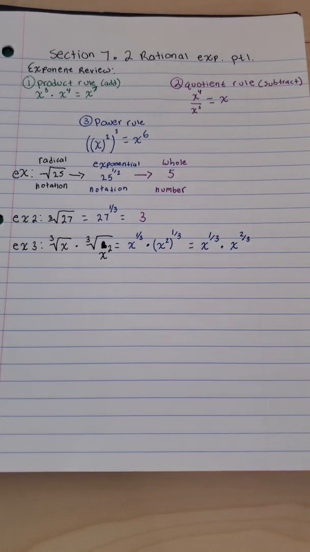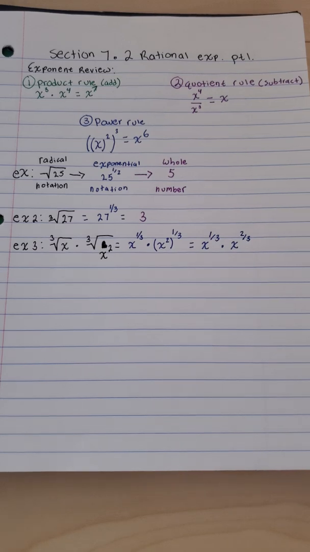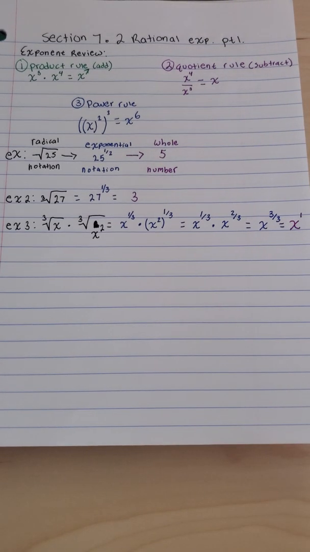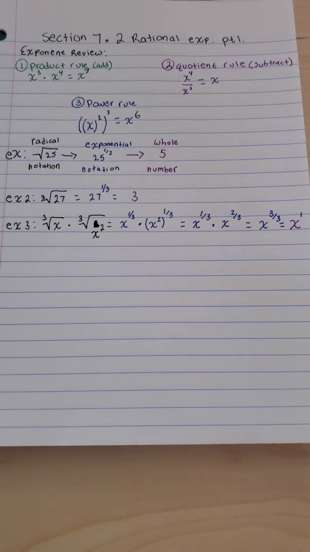So we're going to start with our power rule and convert x squared to the 1/3 to x to the 2/3, because if you multiply 2 and 1/3 together, we get 2/3. And then we're going to use the product rule, and since they have a common denominator, we can just add the fractions together. And I know it's a little difficult to see, but x to the 3/3 is the same thing as x, so that's our answer.